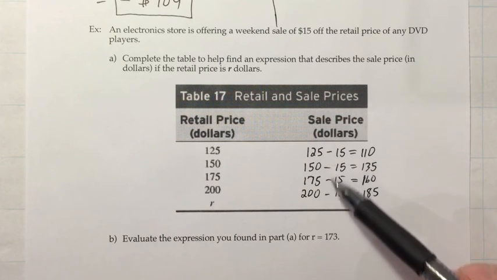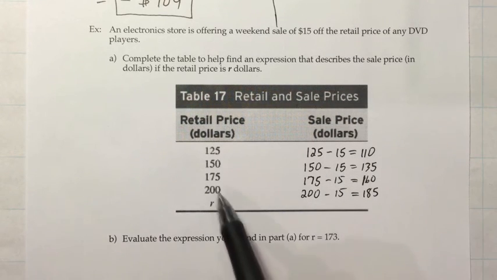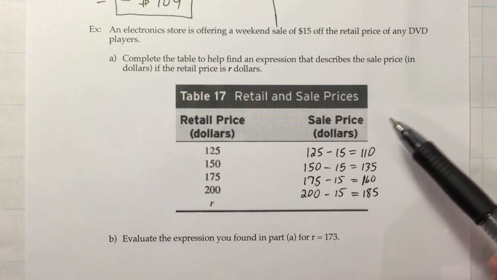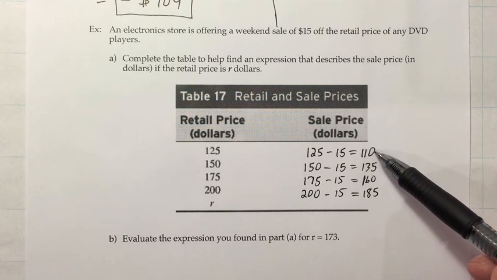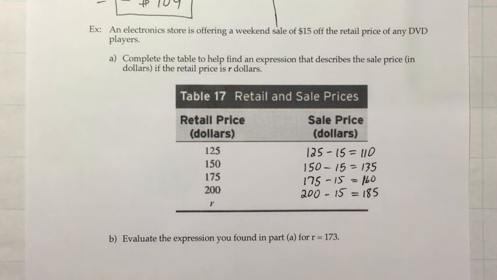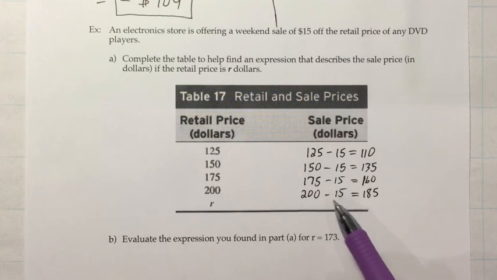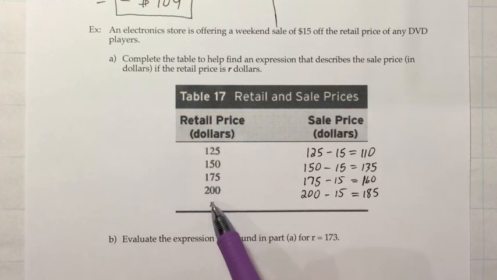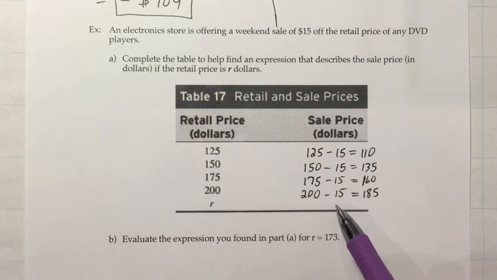So all of these are really just practice to build us up to doing the expression. So when you do My Math Lab, sometimes they'll ask you for a simplified answer for these, and then you'd give the 110, 135, 160, 185. Other times they tell you to do the work but not to simplify. And if that's the case, then you would just put in the 125 minus 15, 150 minus 15, and so on. And the reason that sometimes they would ask you to leave it in this unsimplified version is they want you to see the pattern, that no matter what the retail price is, you're always subtracting $15.